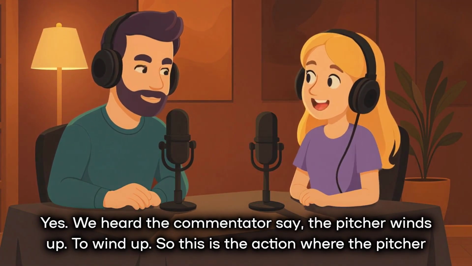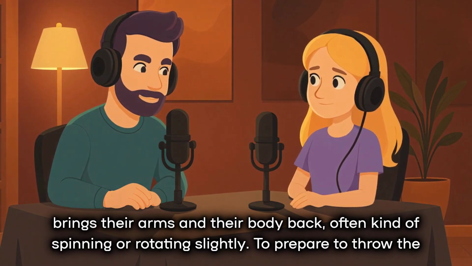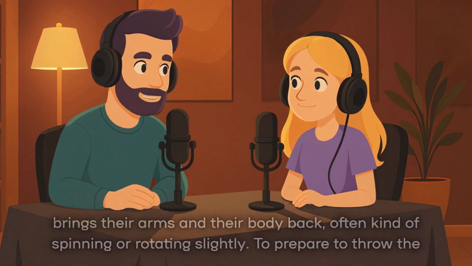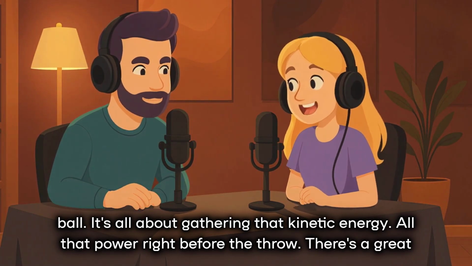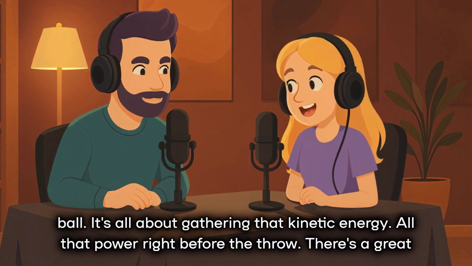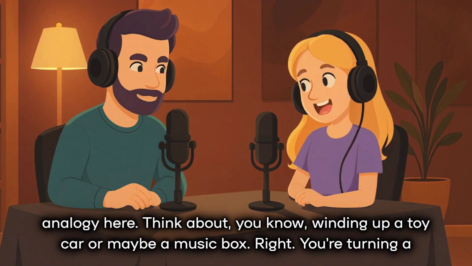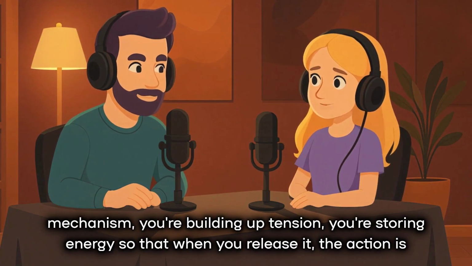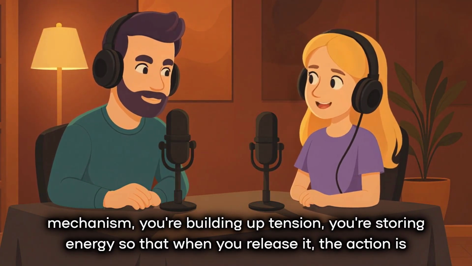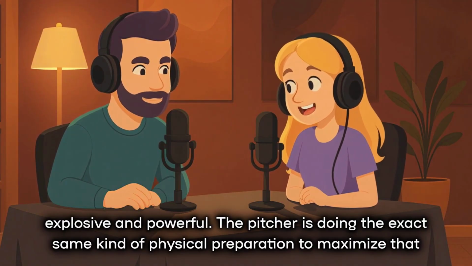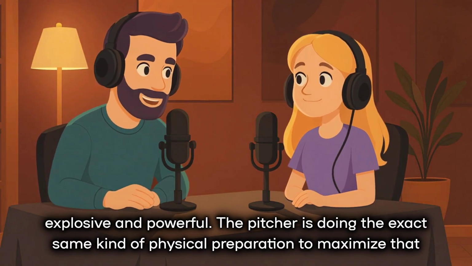To wind up. So this is the action where the pitcher brings their arms and their body back, often kind of spinning or rotating slightly, to prepare to throw the ball. It's all about gathering that kinetic energy, all that power, right before the throw. There's a great analogy here. Think about winding up a toy car or maybe a music box. Right. You're turning a mechanism, you're building up tension, you're storing energy so that when you release it, the action is explosive and powerful. The pitcher is doing the exact same kind of physical preparation to maximize that velocity.